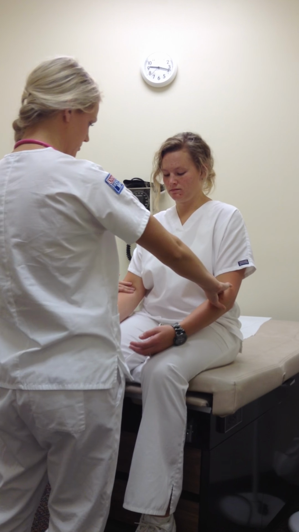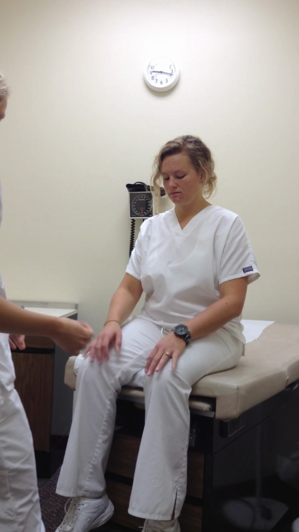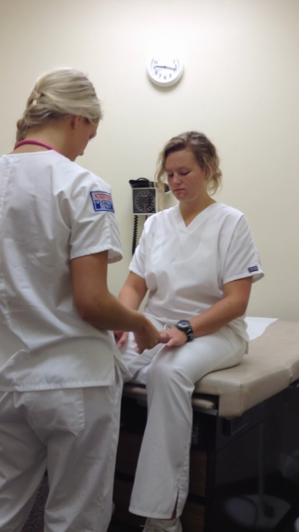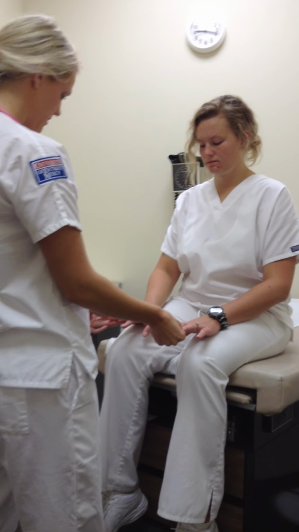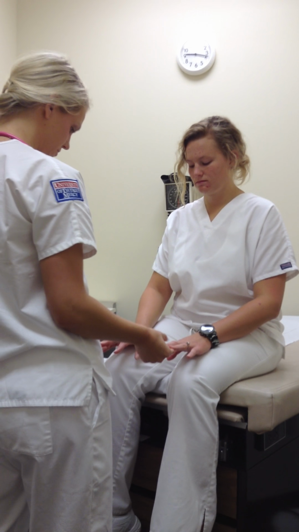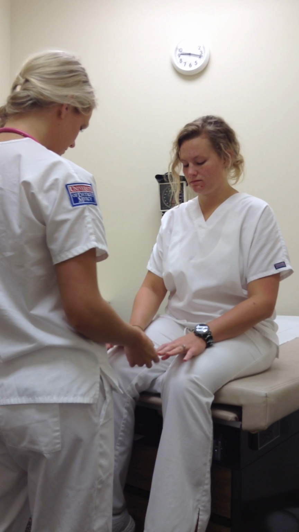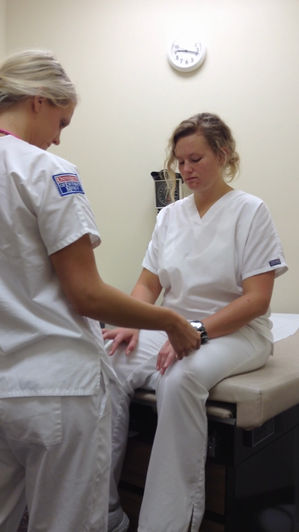Bilaterally, they are also equal pulses. Looking at the nails for any breaking, brittleness, nails appear to be healthy. Proper capillary refill in 2 to 3 seconds. No clubbing of the nails either.